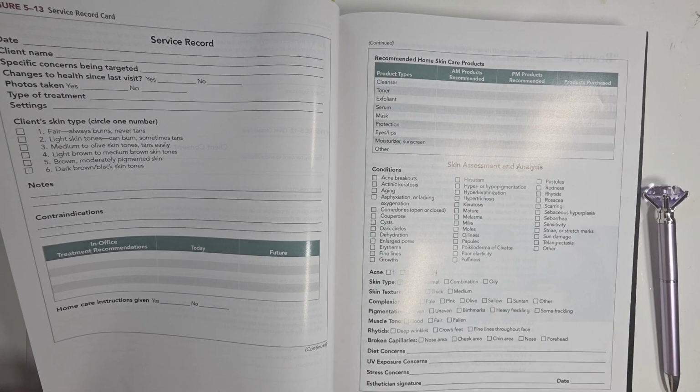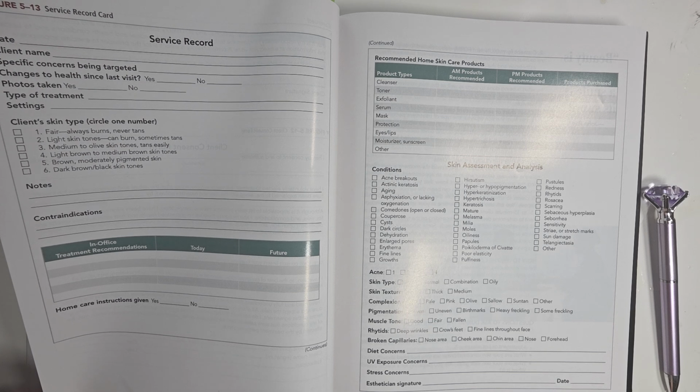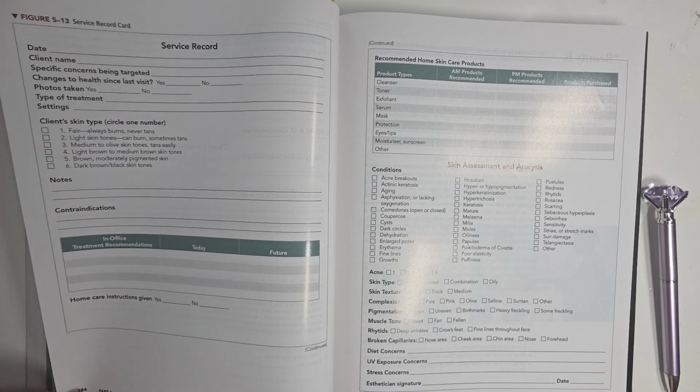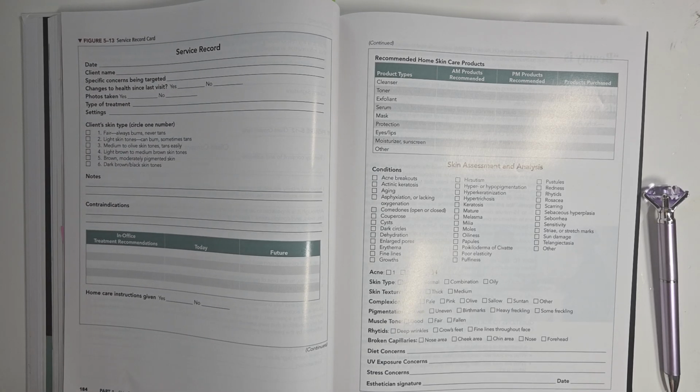Then there is a space to write notes as well as contraindications, and a record for in-office treatment recommendations for today and in the future. Home care instructions were given, yes or no. Recommended home skincare products.